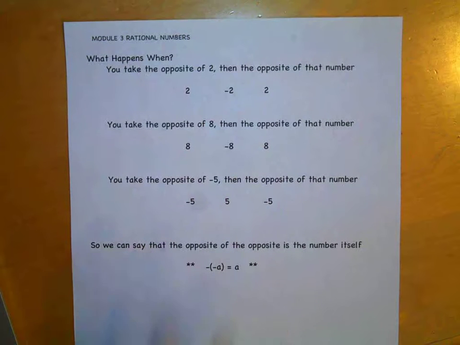All right, so the next thing that I need you to do is I need you to tell me the answers to what happens when. So we're going to play this little thing that's called What Happens When, and it says you take the opposite of 2, then the opposite of that number, and what happens? So the number is 2, right?